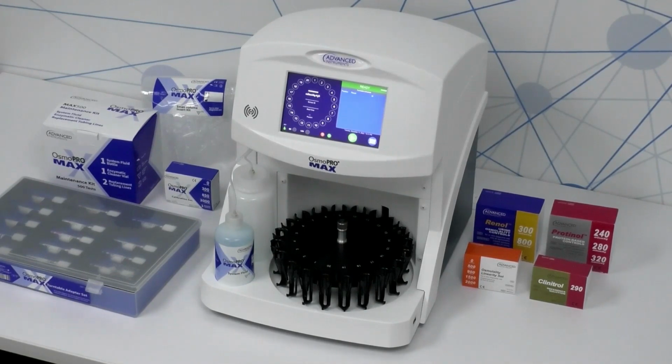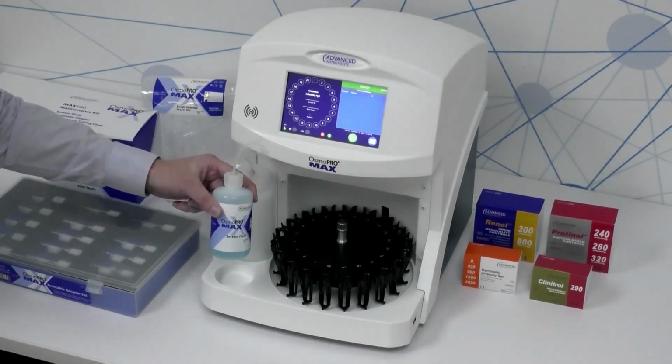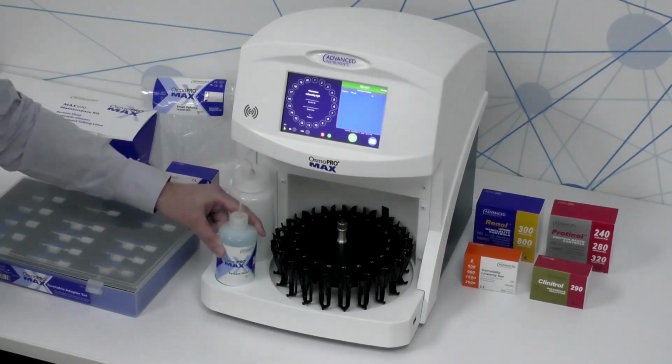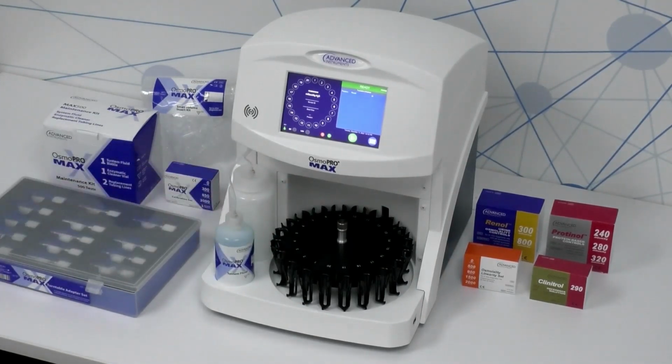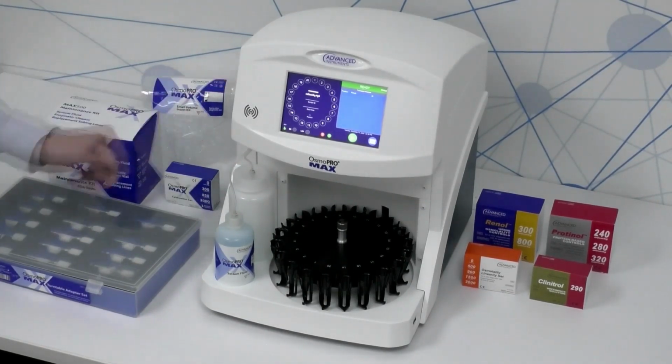And continuous loading and unloading allows samples to be tested as soon as they arrive in the lab, removing the need to batch test. Let's start by walking through some of the key components of the system. System fluid is used to clean the fluid lines after each test. The volume in the system fluid bottle is sufficient for testing 500 samples. There are two peri pumps located on the side of the instrument that are used to move samples and system fluid through the system.